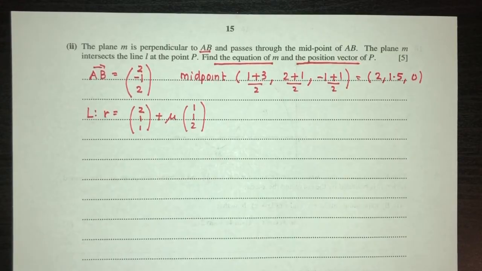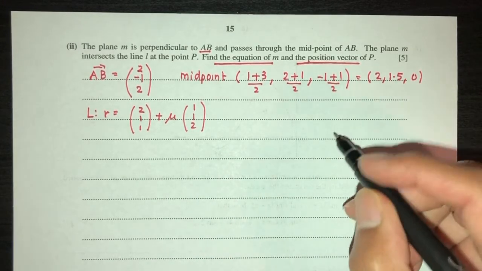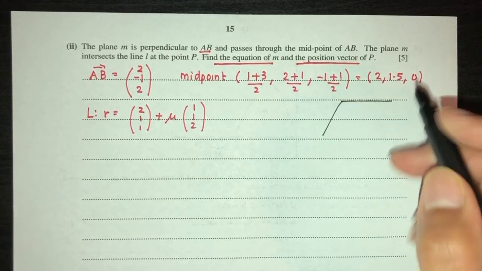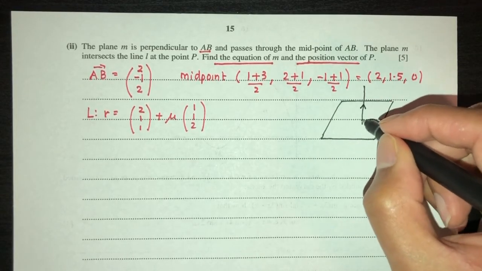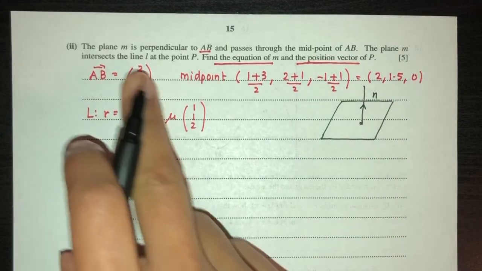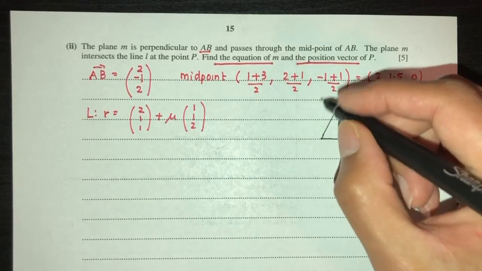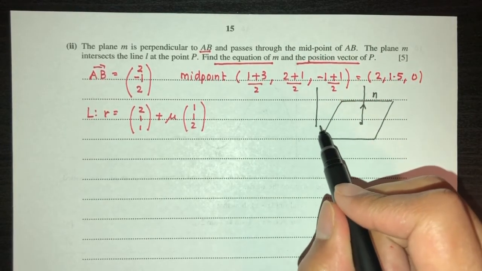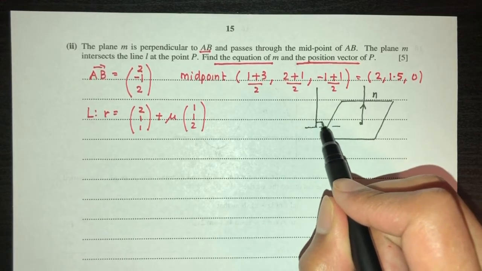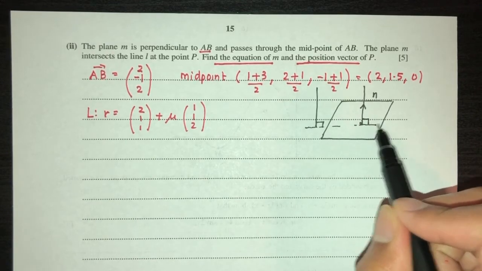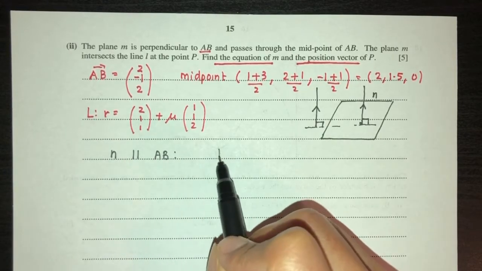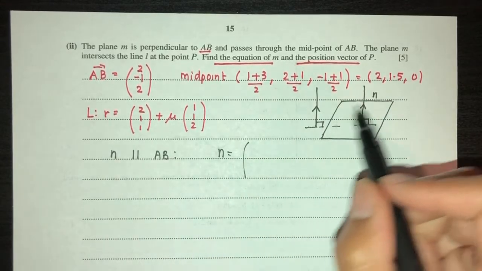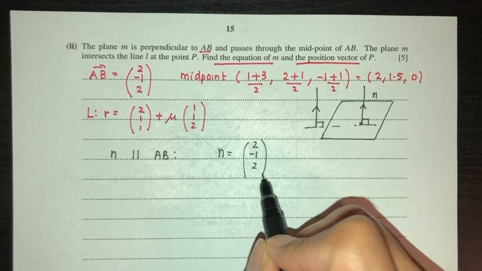To understand how we can find the equation, we first have to draw something for your plane and for the line to see what's happening. The plane looks like this, right? That is your plane, and a plane is always described by its normal. Given that it is perpendicular to AB, AB will be perpendicular to the surface, at 90 degrees. It means that N, which is your normal, is parallel to the line AB. So basically the direction for N will be the same as AB, which is 2, minus 1, 2. That's the first thing you have to find out.